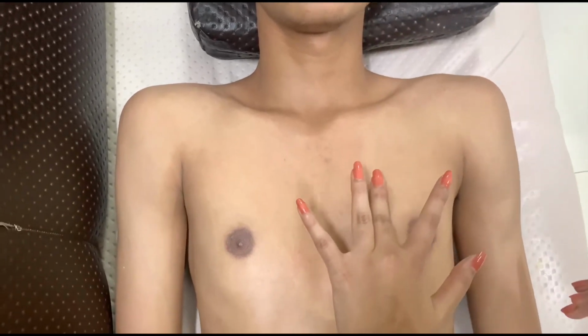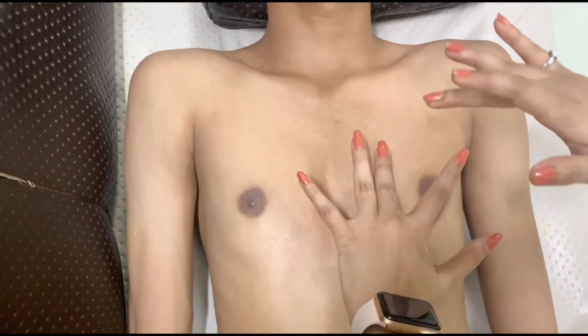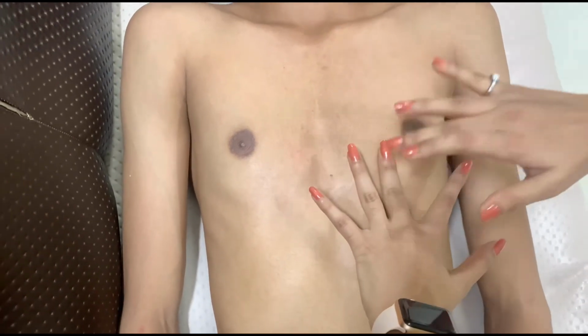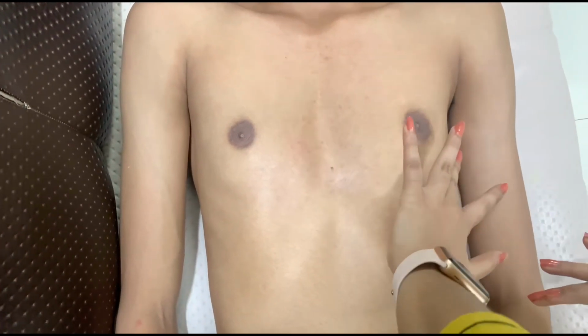For percussion, use the ladder pattern. Percuss the anterior chest, again comparing both sides. Identify and locate any area with an abnormal percussion note.